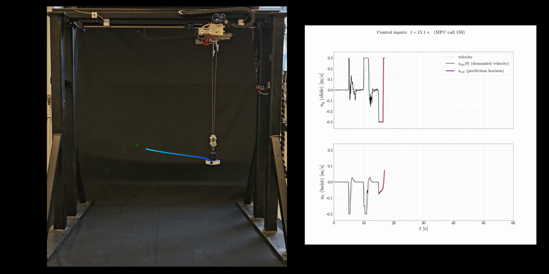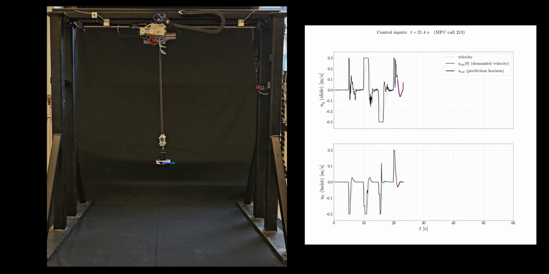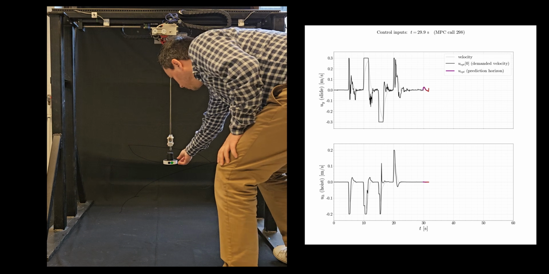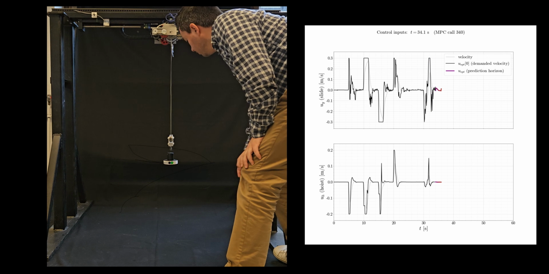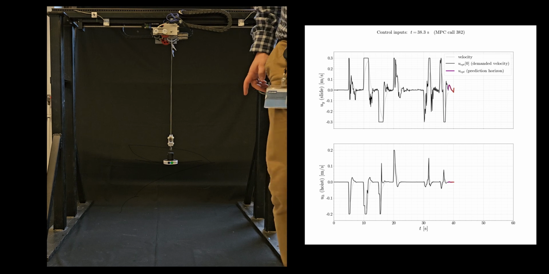You'll notice a small offset between the black dot and the green star at steady state, due to a small measurement error from rope deformation. Instead of correcting it and risking oscillation, the controller settles into a stable balance close to the target. Let's see what happens if we manually disturb the payload. As soon as the sway is detected, the controller reacts and brings the payload back to a stable position.